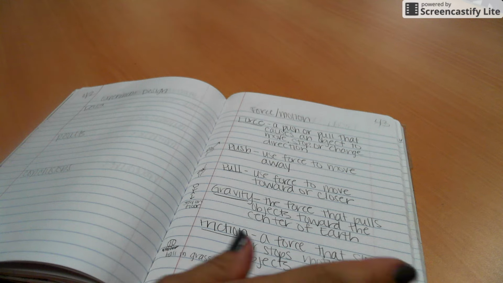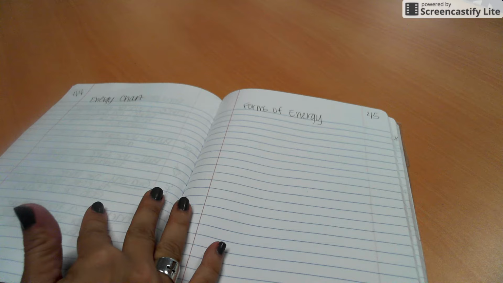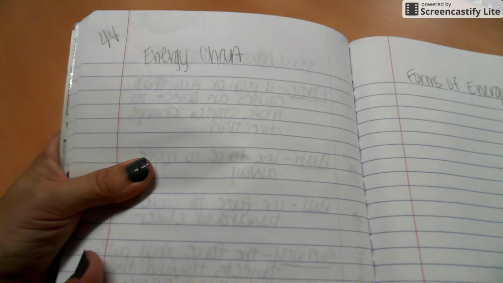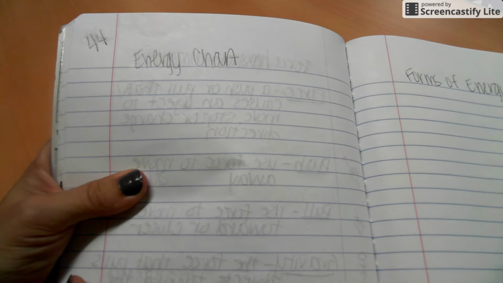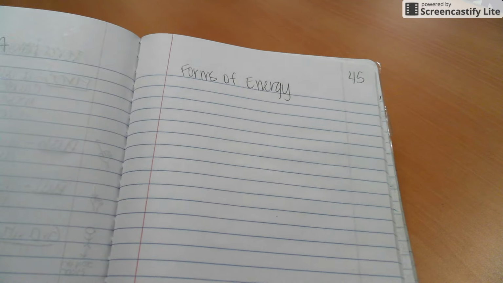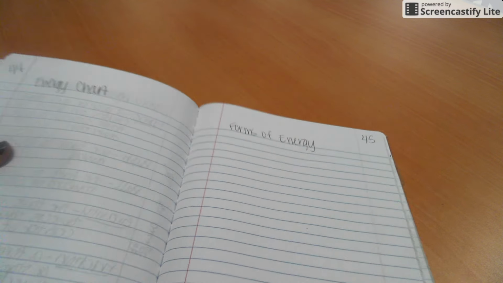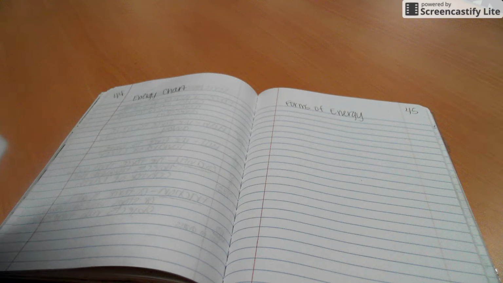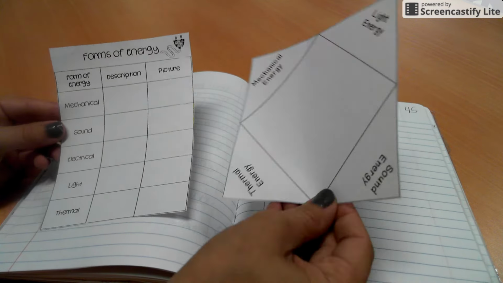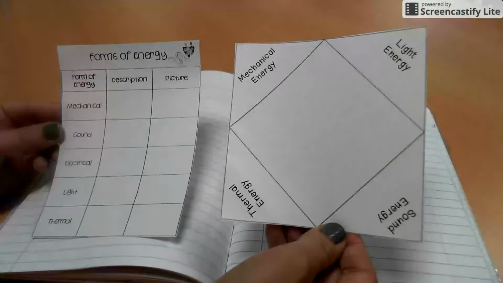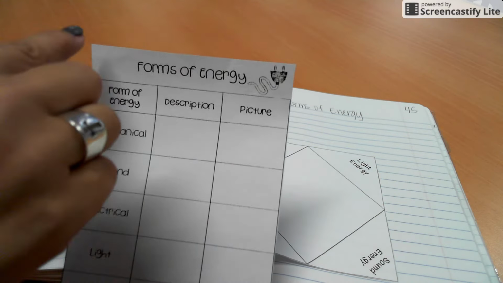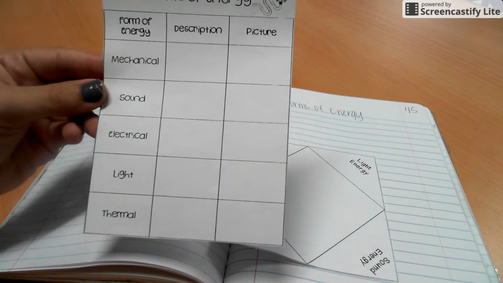All right, now that you have those written down, I want to turn the page. We're going to number page 44 and 45. Page 44, we're going to title Energy Chart. Page 45, we're going to title Forms of Energy. And then I want you to take the 2 sheets that we took home, and I want you to cut out the 2 shapes. So one is a square, one is a rectangle. So you're going to cut around the forms of energy and around the box, leaving it all one piece.